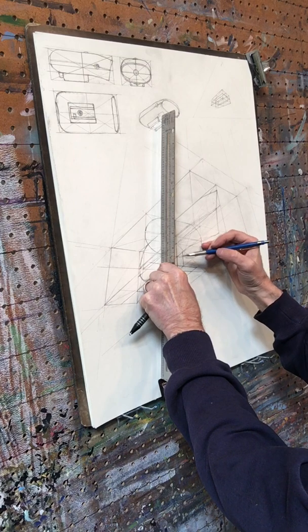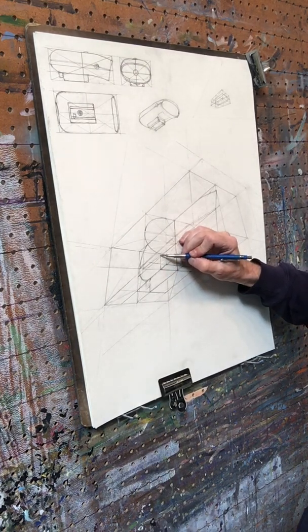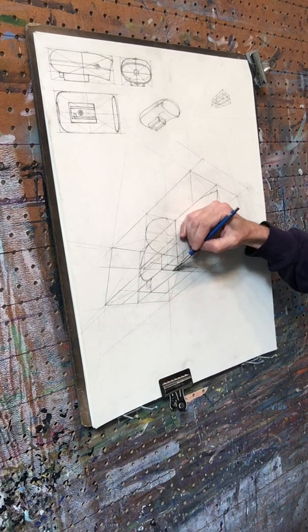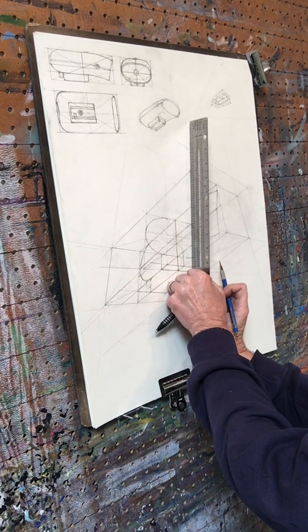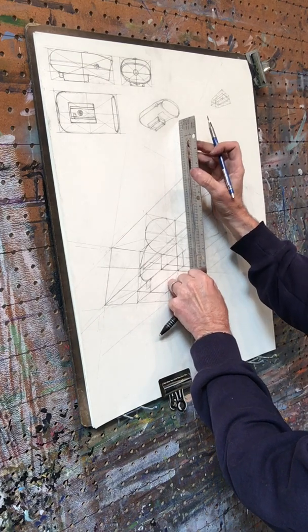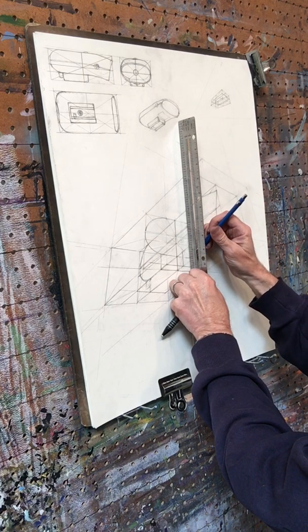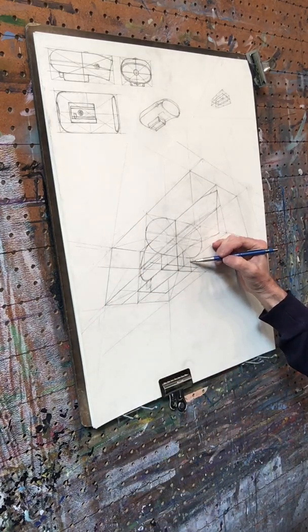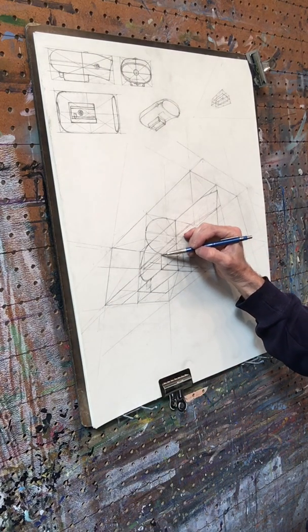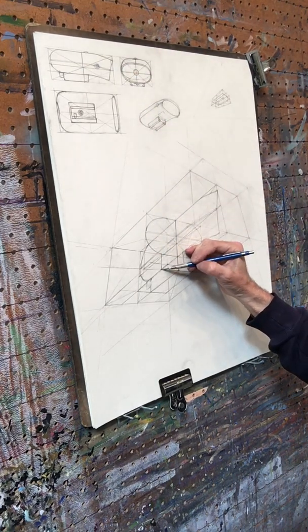Make sure you get it going in the right direction. This is my shape, on the plane that I've been drawing. That's this shape. Now I got to figure out this little clip that comes down underneath and goes this way.